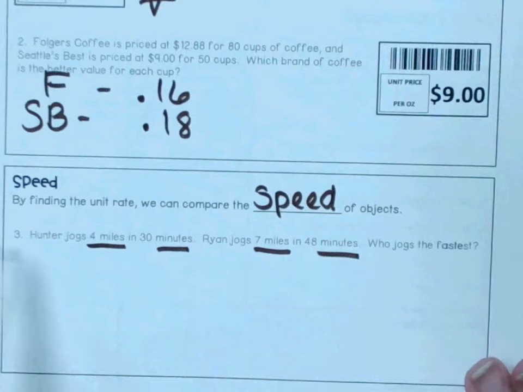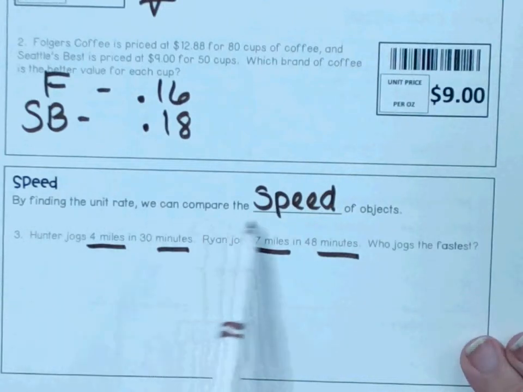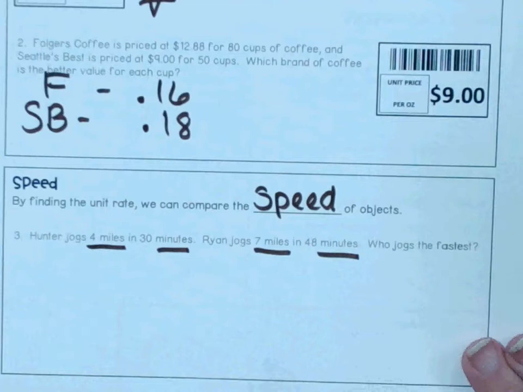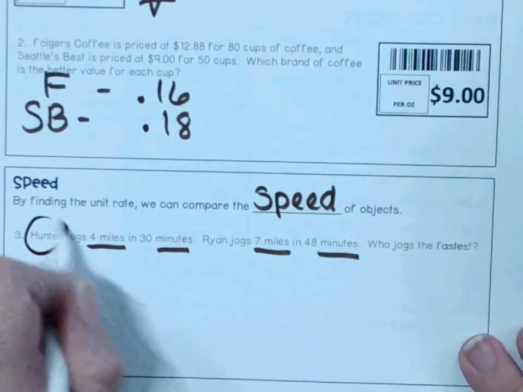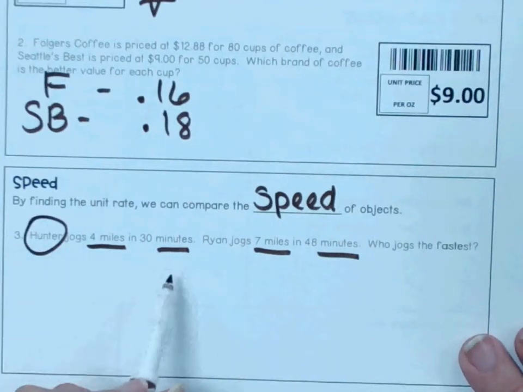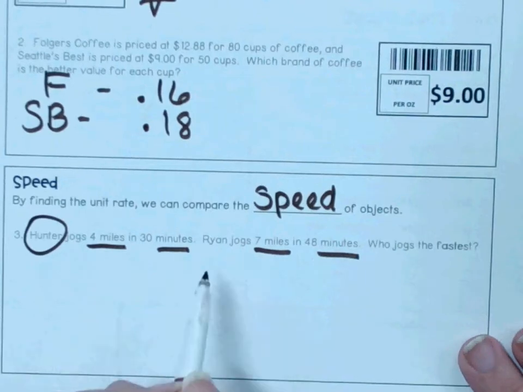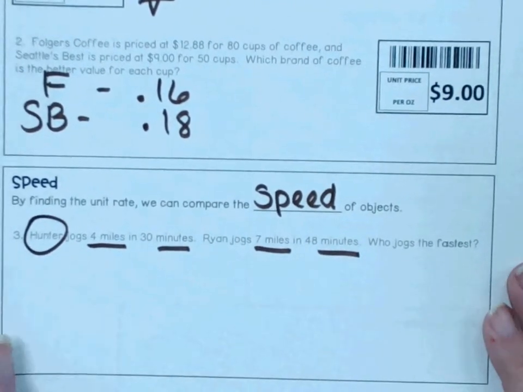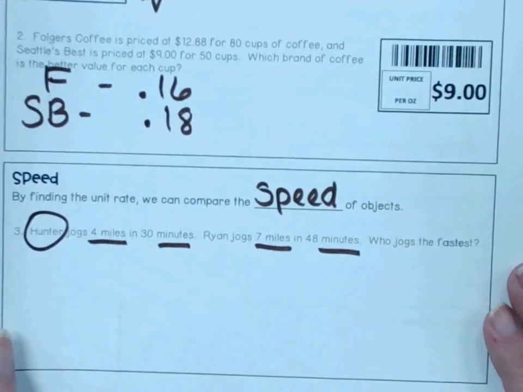We can also find unit rate. We can compare the speed of objects. So we have 2 people here. We have Hunter, who's jogging 4 miles in 30 minutes. And we also have Ryan, who's doing 7 miles in 48 minutes. And we want to figure out who is jogging faster.